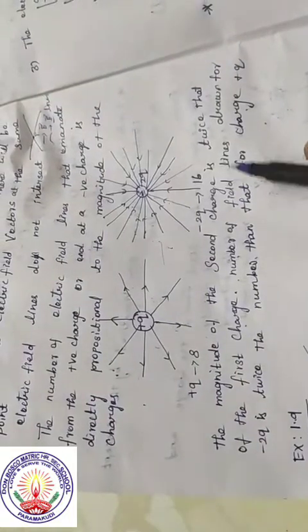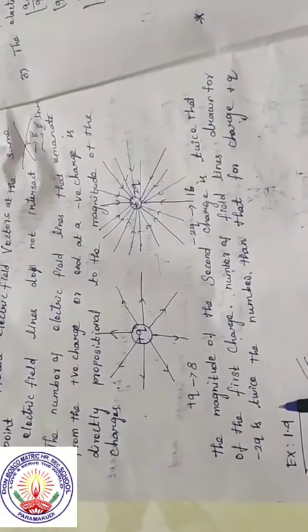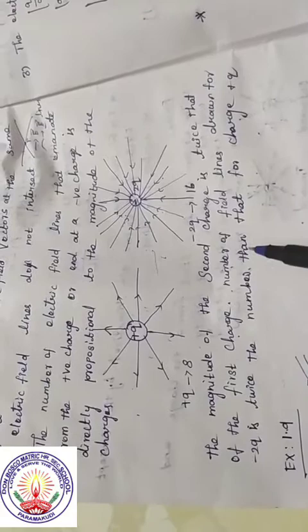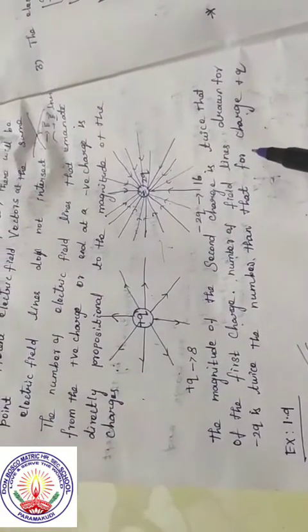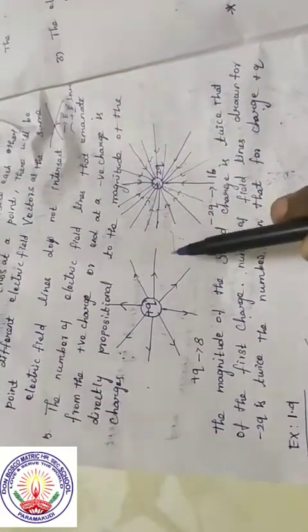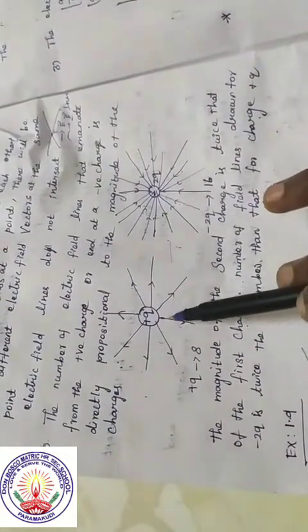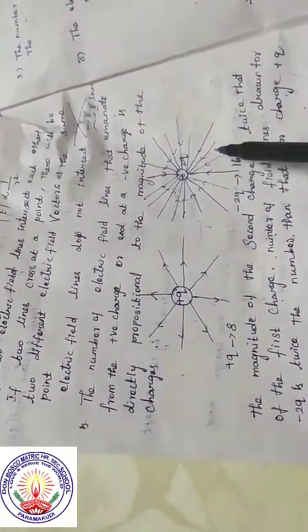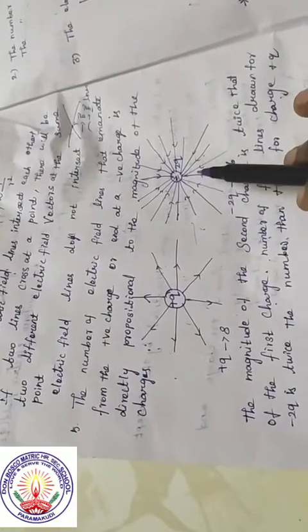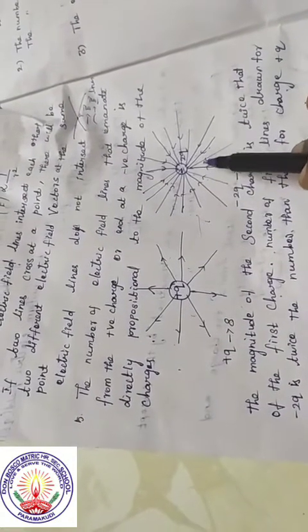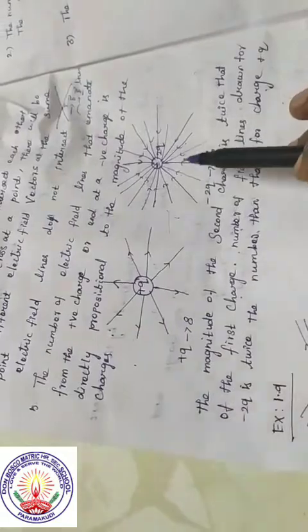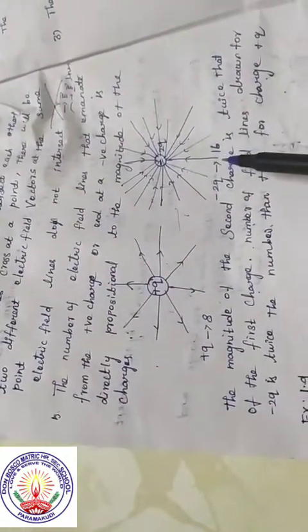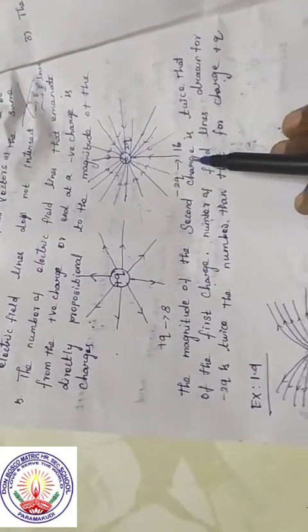So number of field lines drawn for minus 2Q is twice the number than that for charge plus Q. Consider the electric lines, number of the electric line is 8 and minus 2Q charge, the number of the lines is 16. It is the multiple values, it is the twice the values. So this is the rules for electric field lines. This is the important 3-mark question.